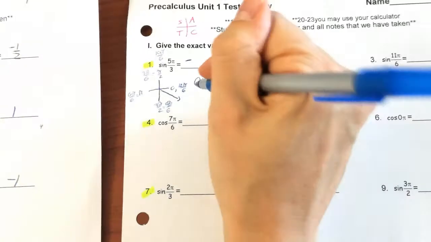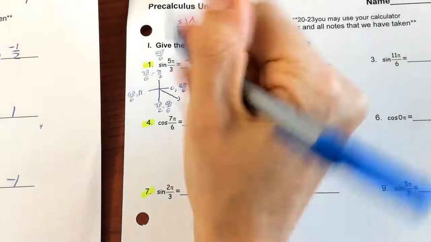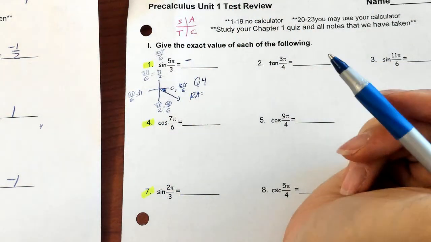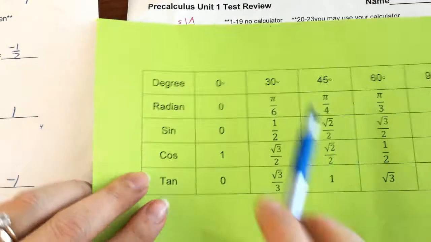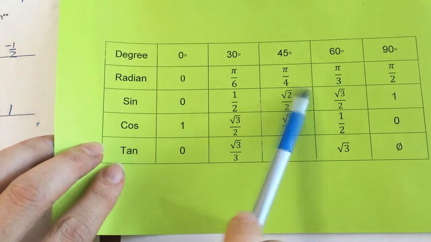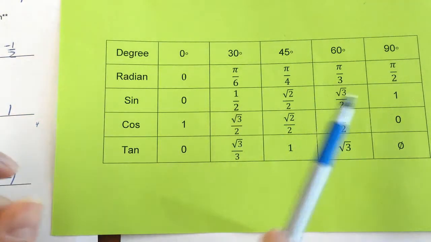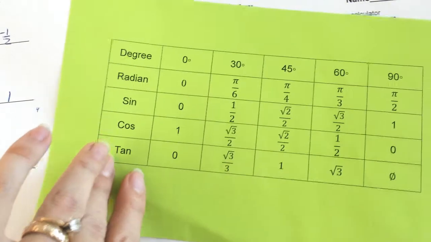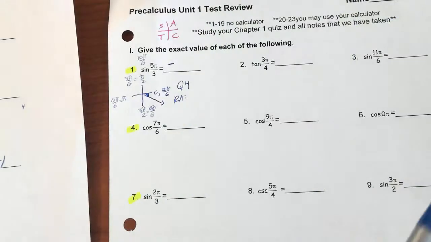So now I need the reference angle. My reference angle is the angle between the x-axis and my terminal side. It's always less than 90 degrees. It's always something that's going to be found on this chart right here, because I haven't given you anything else. So if you're finding an exact value, your reference angle is going to be here. If I'm just telling you find the reference angle, it could be anything. But if you need to find a value, it's got to be one of those.